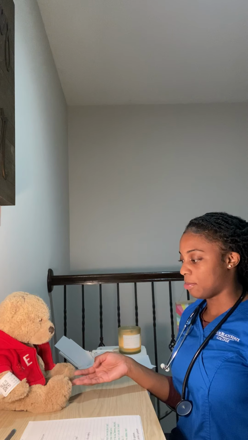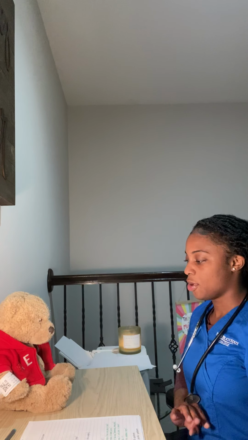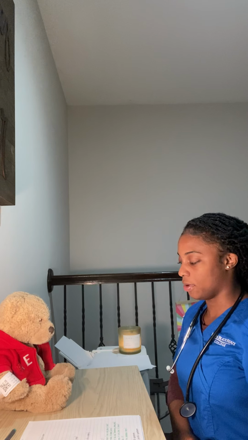I would also assess my patient, asking him if he has any allergies. He states that he has no known allergies, and if he does have allergies, he doesn't know about them. So he's got no allergies at this point.